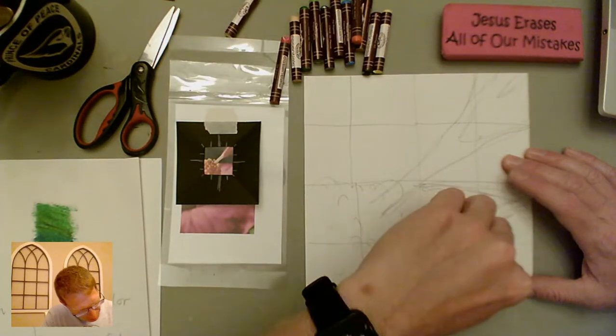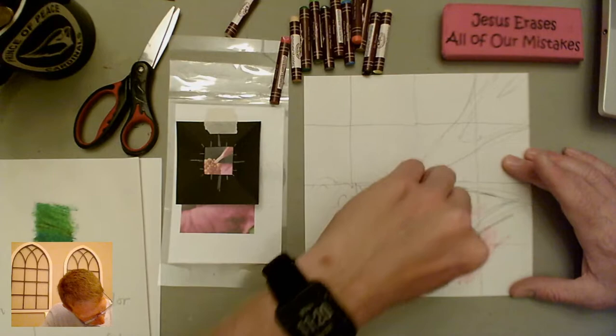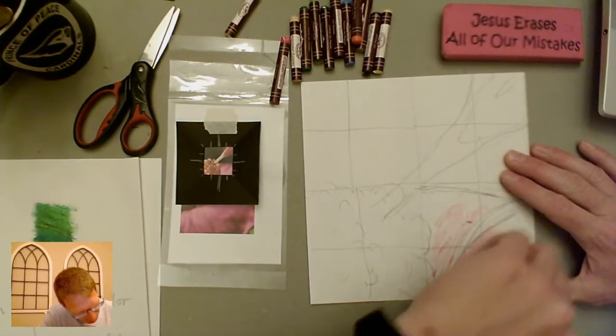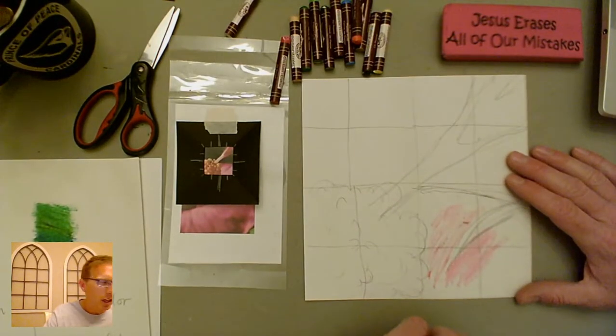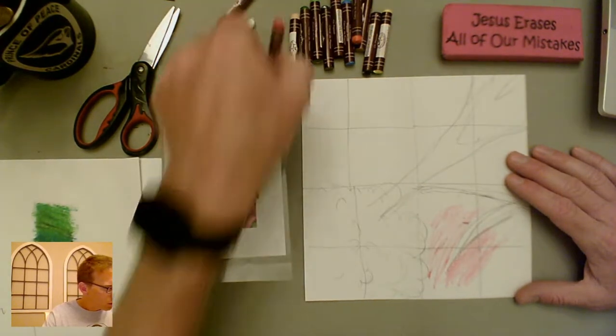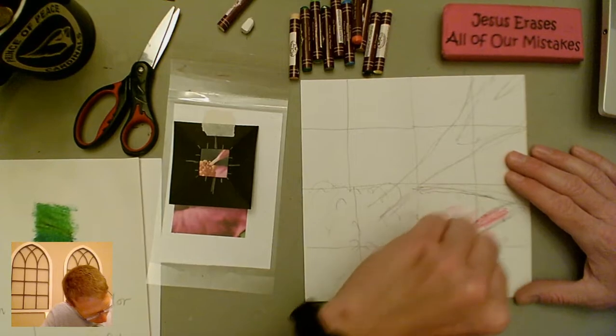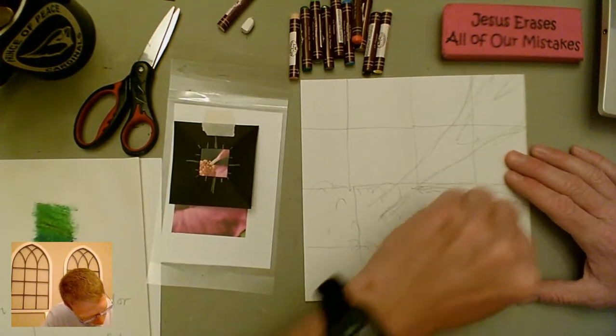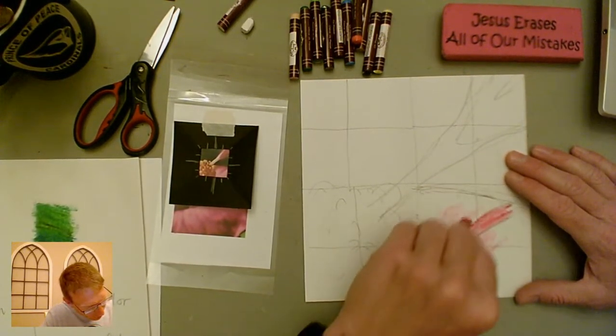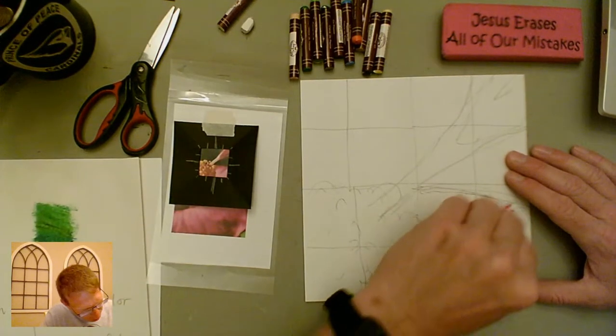I might even add some white here because I know this is all going to be pink, but it's going to be different kinds of pinks. So some of it's going to be lighter and some of it's going to be darker. If I want the darker, then I might push a little harder with my red here, so I get this darker pink, and very lightly with the light pink.